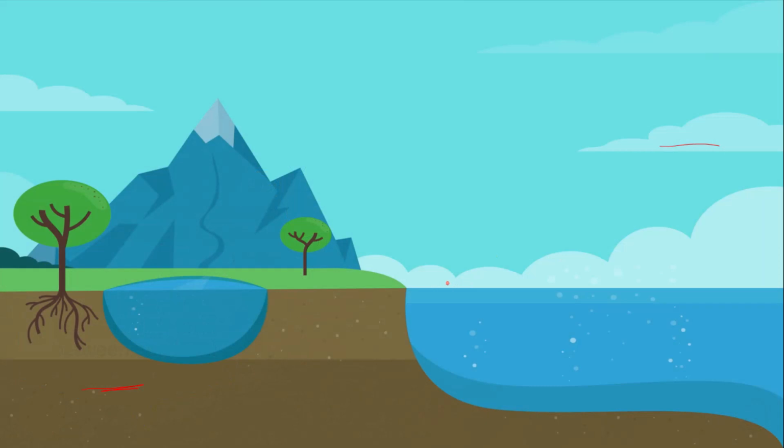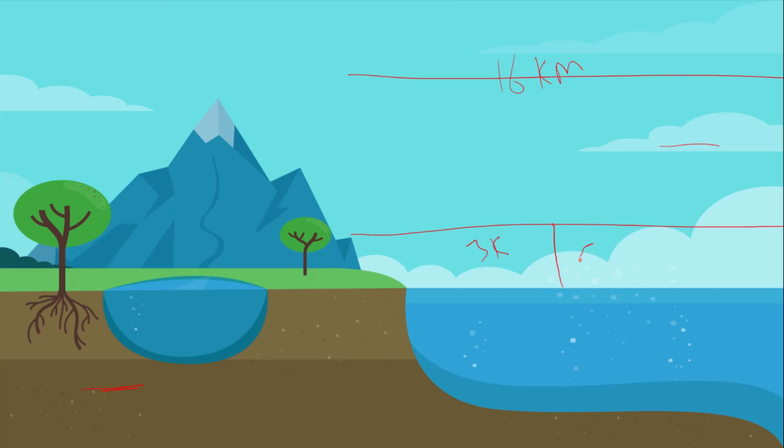So that is sea level. Let's take this line as 3 kilometers, and this line about 16 kilometers. From sea level to 3 kilometers, there is 50% of the air mass. From sea level to 16 kilometers, there is 90% of the air mass.